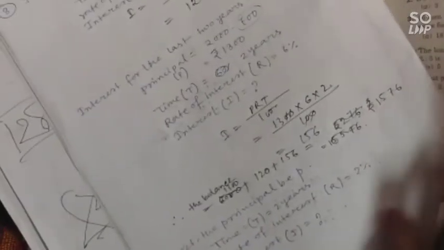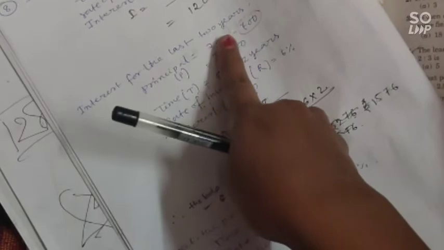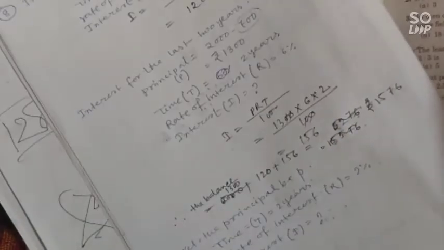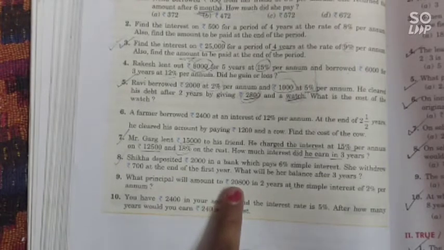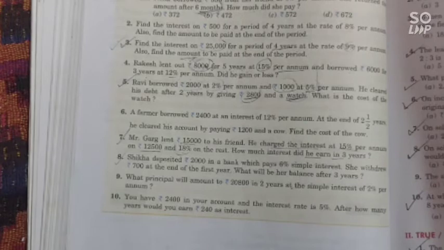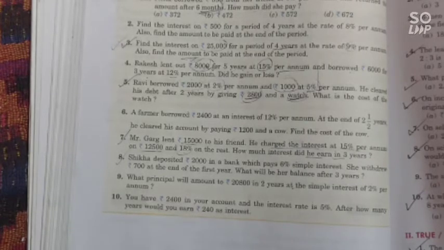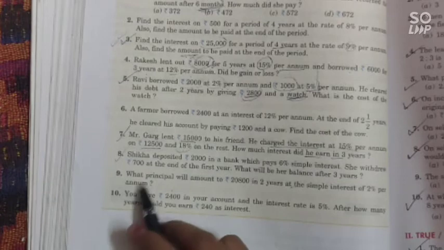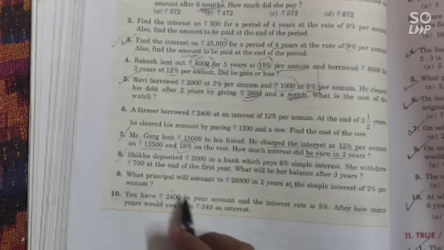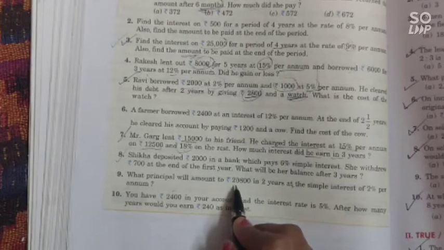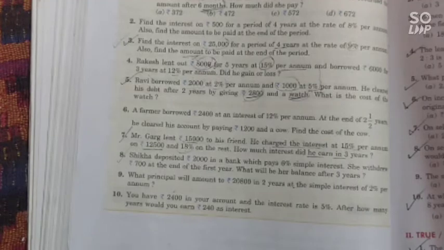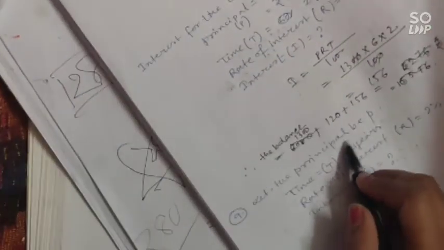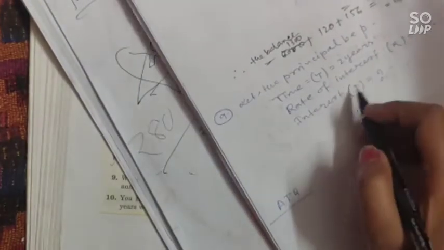1576 rupees. Here, since she is withdrawing 700 rupees, we have to keep the principal as 1300. Question number 9. What principal will amount to this much in 2 years at the simple interest of 2% per annum? Here in the question, the principal is not given and the amount is given. This is 20,800 in 2 years. So here you have to assume the principal. Let the principal be P. Time is 2 years. Rate of interest is 2%.